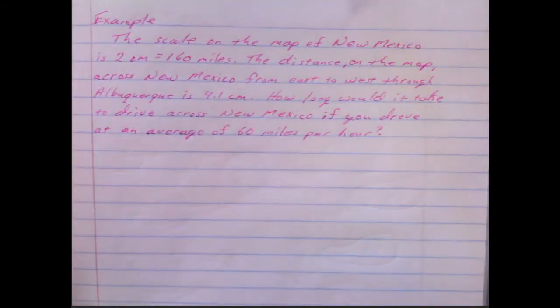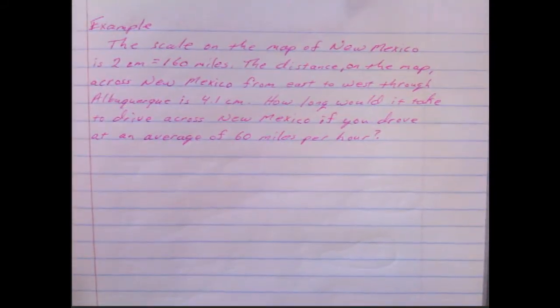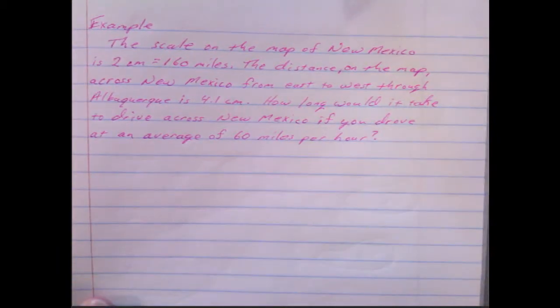So then our last one that we have, we're dealing with scale factor on a map. So this one has the scale on the map of New Mexico is 2 centimeters to 160 miles.